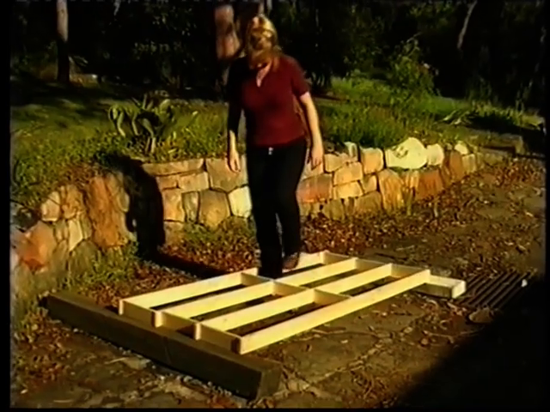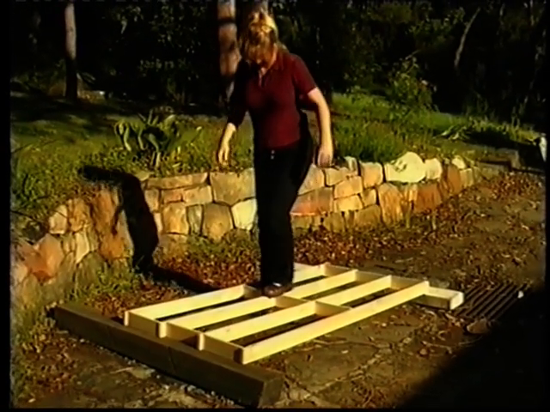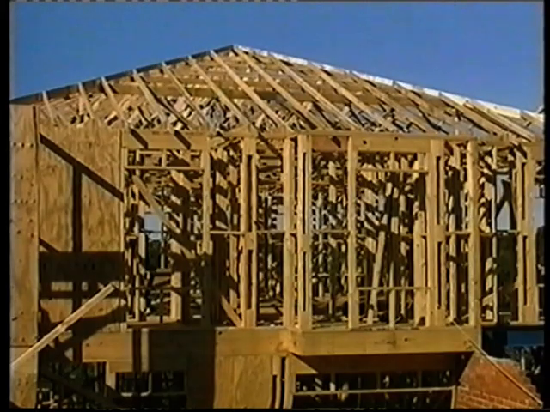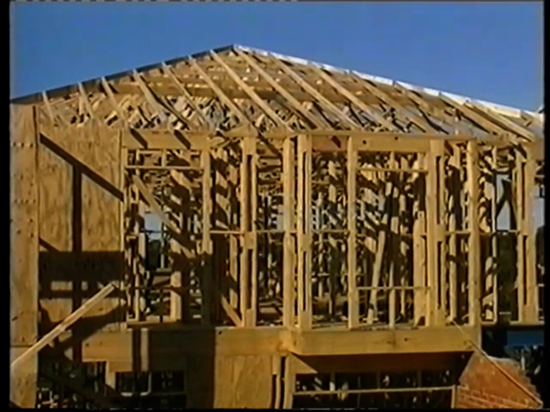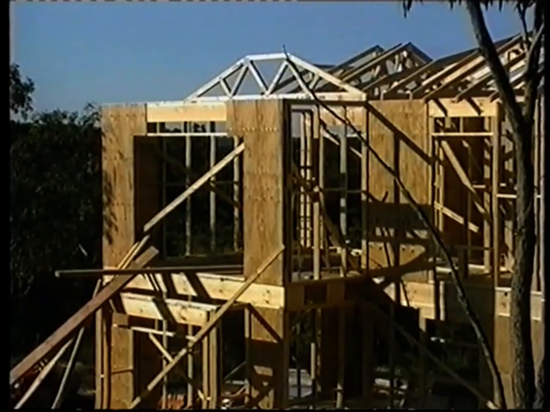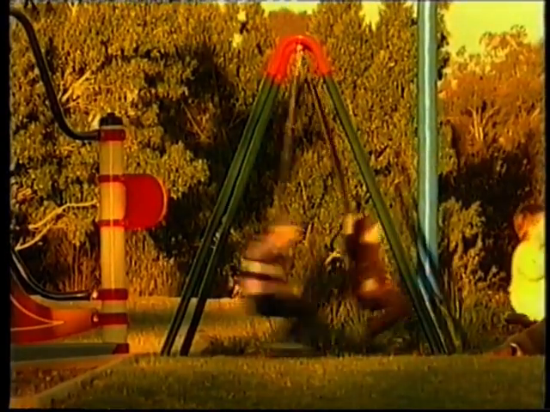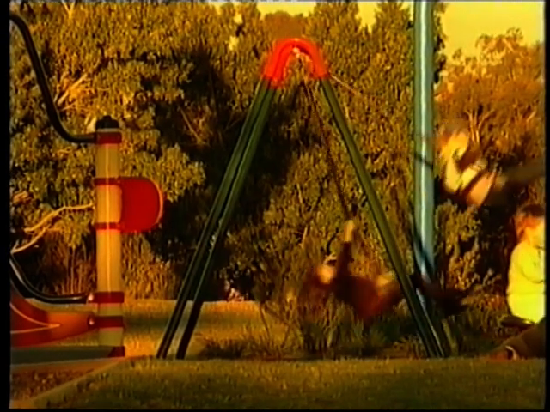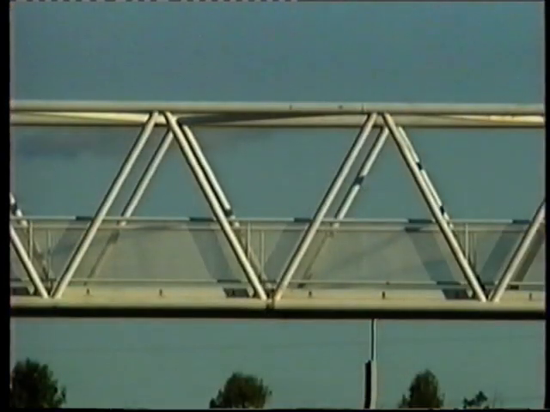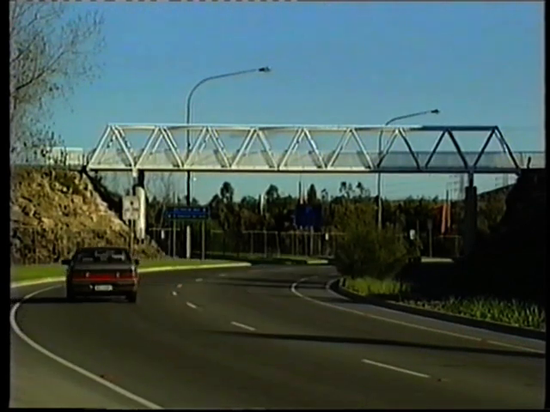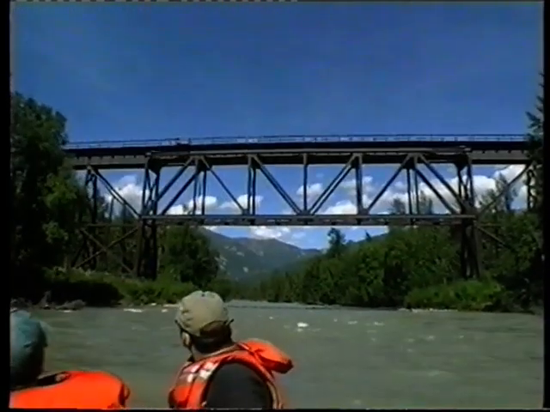To prevent this, noggins are used. They stop long pieces buckling. House frames always have noggins to make the walls stiffer. Diagonal bracing also makes structures stronger. A triangle is magic, it won't move. By using a series of triangles, it is possible to make a beam called a truss. It is a way of using very little material.